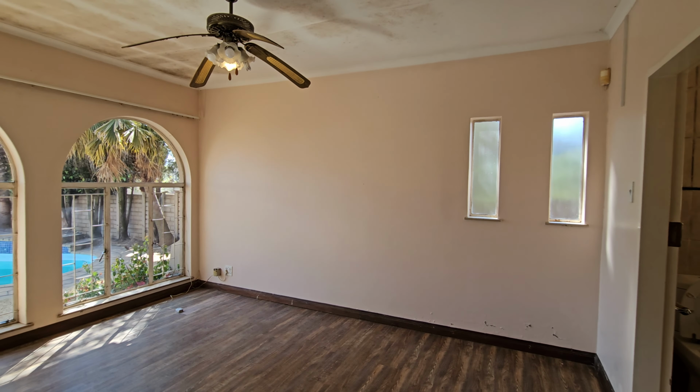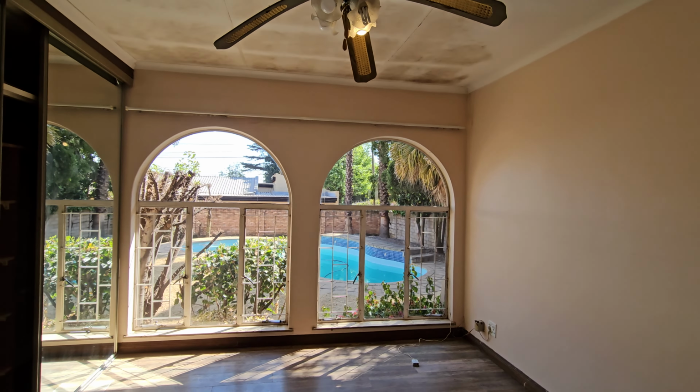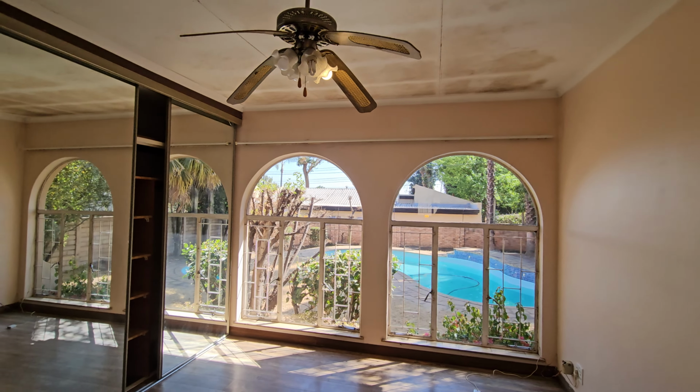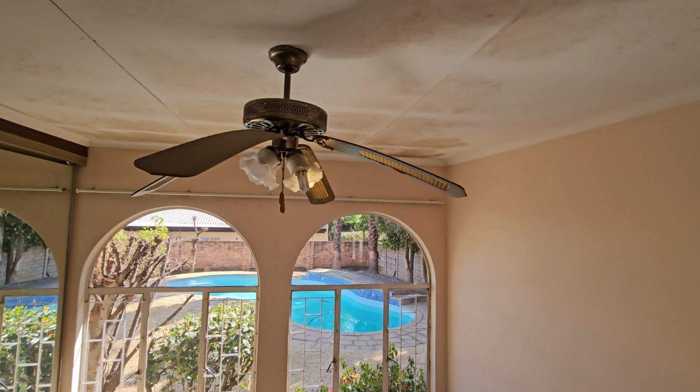Into the master bedroom, there is quite a lot of damp issues in here. I'm not exactly sure what caused this. It looks like a bit of a mold issue on the walls as well as on the ceiling. But I think it's been caused by not proper extraction in this bathroom. Maybe there's something else. We'll see that as we go along.